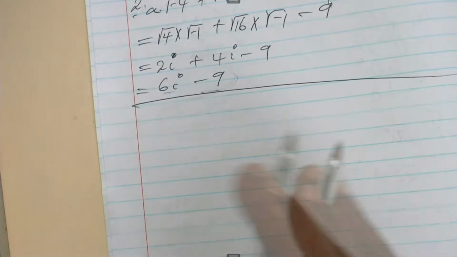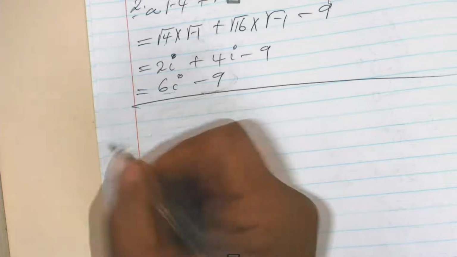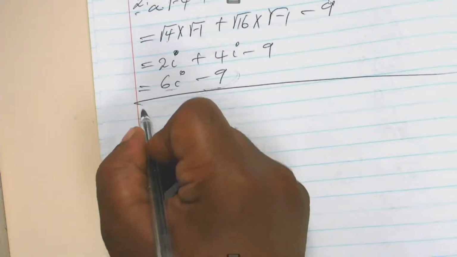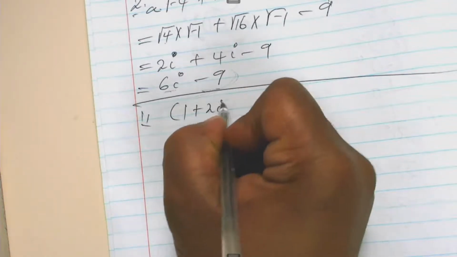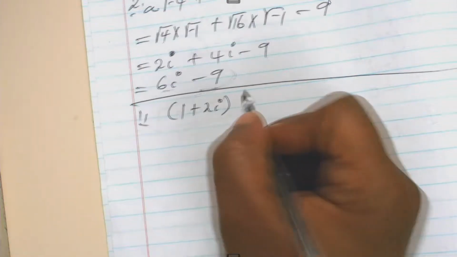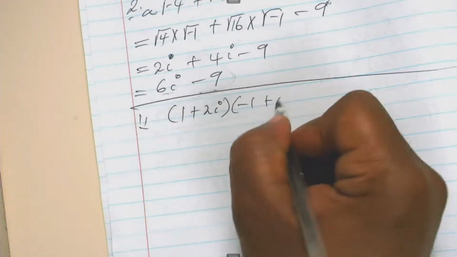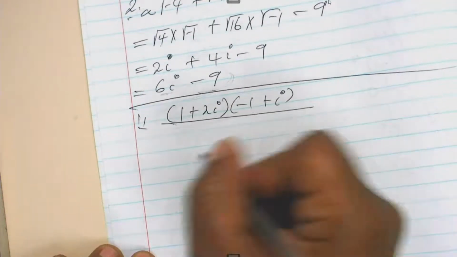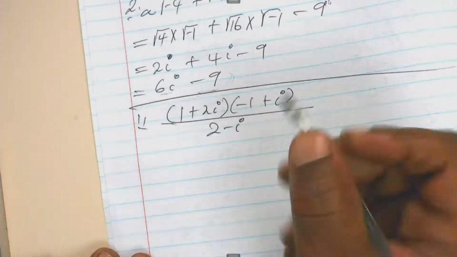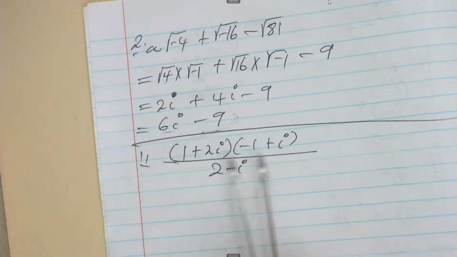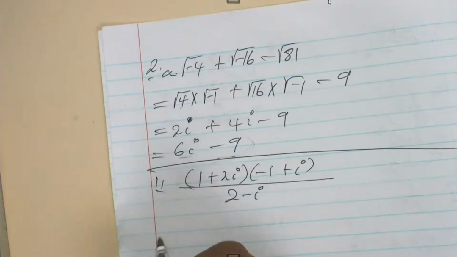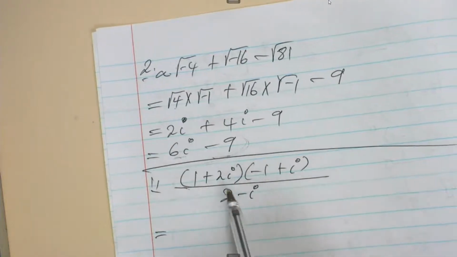I'm going to take an example on page 25 where we have (1 + 2i)(-1 + i), all divided by 2 - i. I'm sure as a learner you can see that first of all we need to break the bracket. We need to multiply and later on introduce the conjugate. So the first step, we apply the FOIL method.